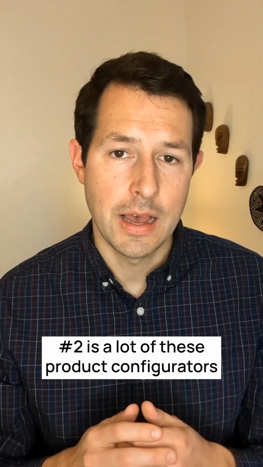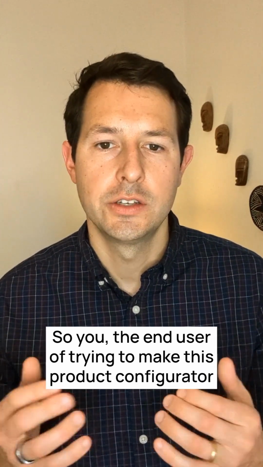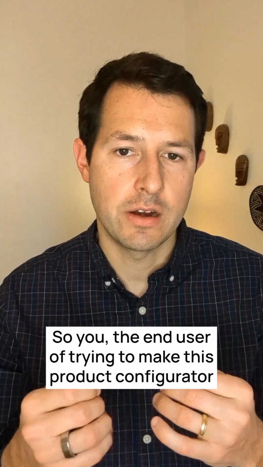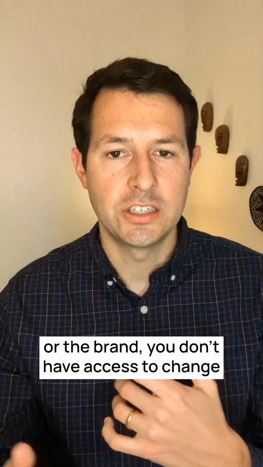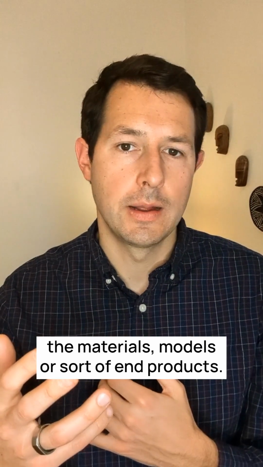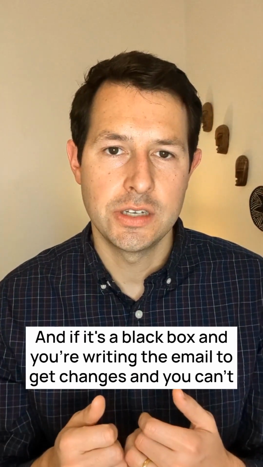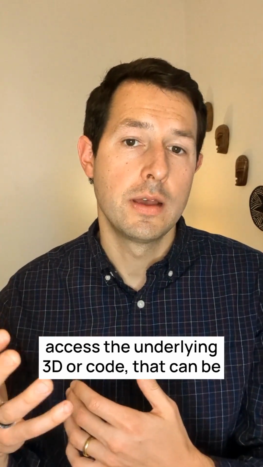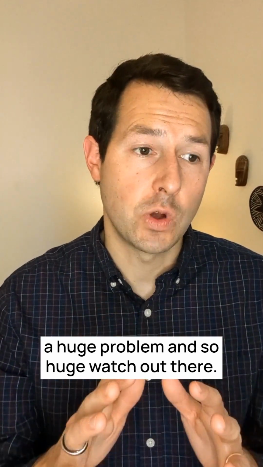Number 2 is that a lot of these product configurators are what's known as a black box. So you, the end user trying to make this product configurator, or the brand, don't have access to change the materials, models, or end products. If it's a black box and you're writing an email to get changes and you can't access the underlying 3D or code, that can be a huge problem. So, huge watch out there.